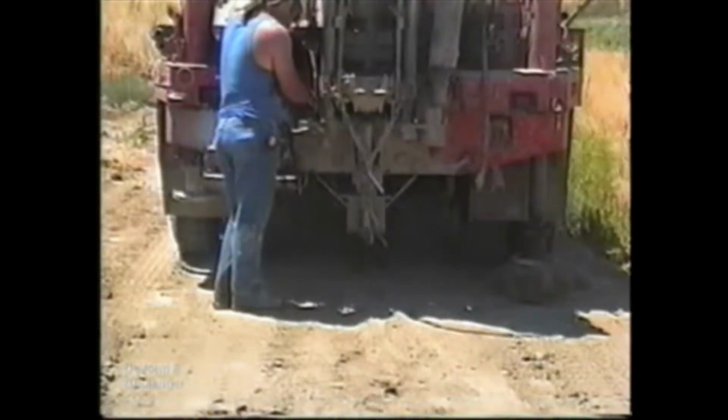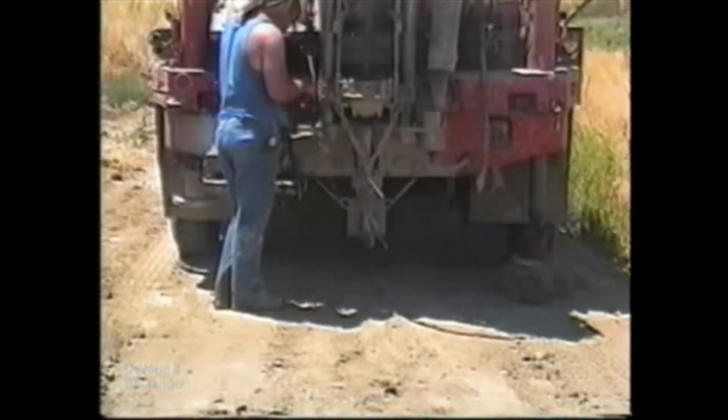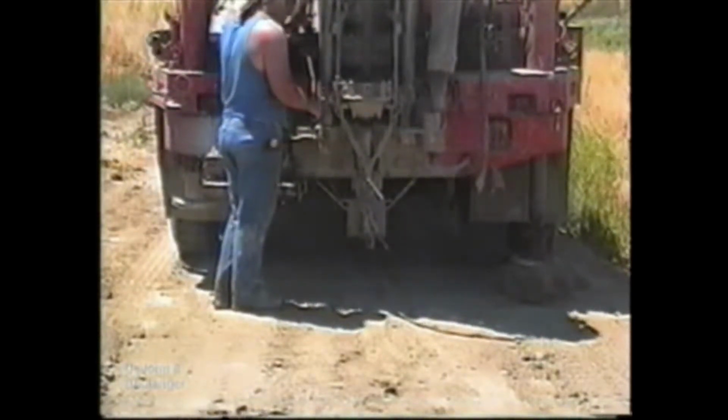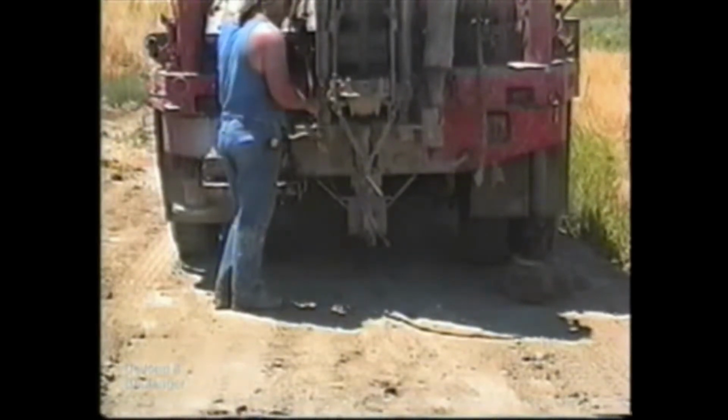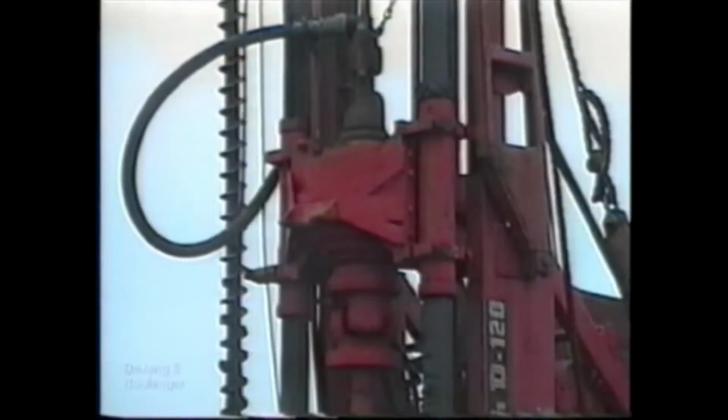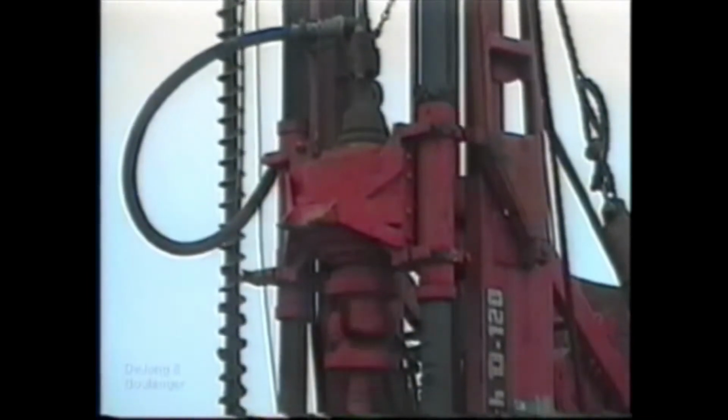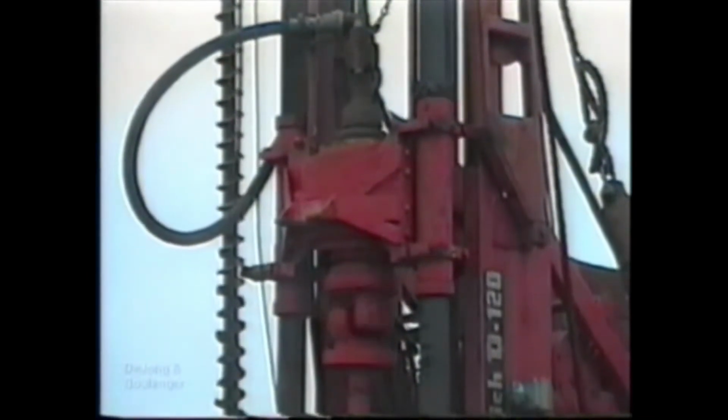If the rig is not level, the borehole will be angled, causing great problems in drilling and sampling, in addition to producing an inaccurate soil profile.